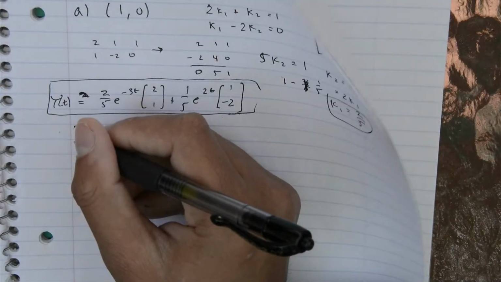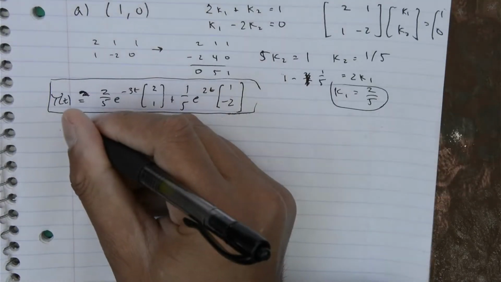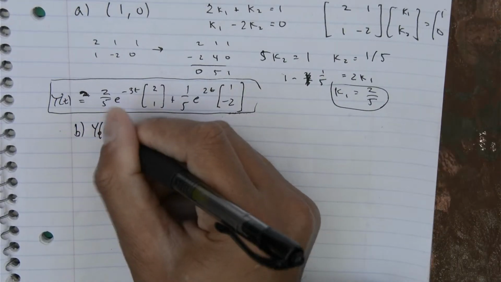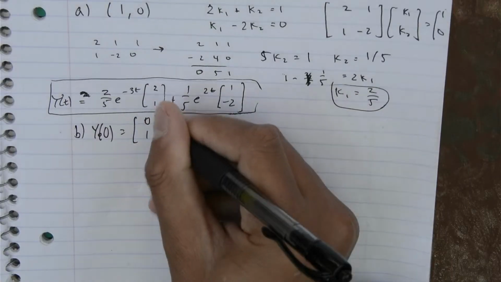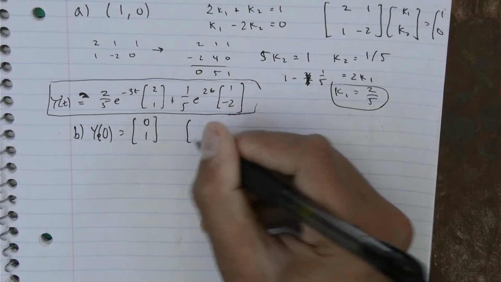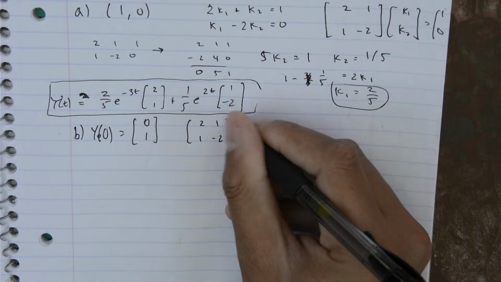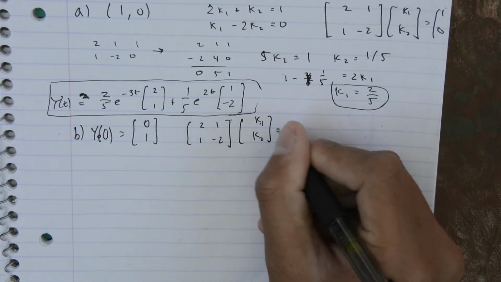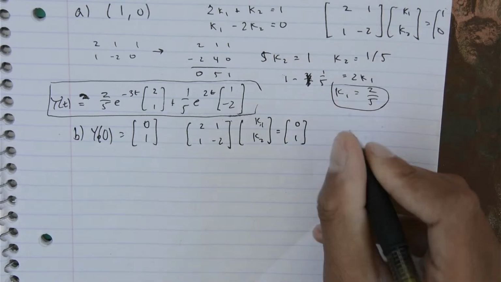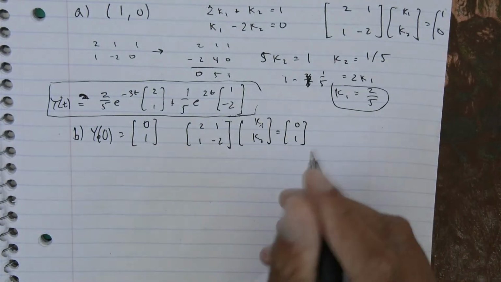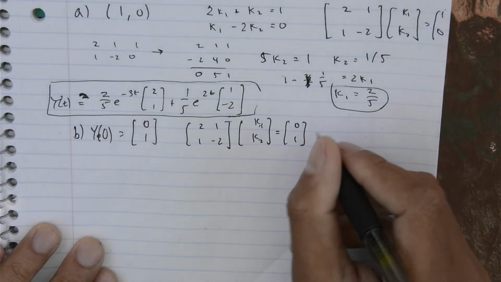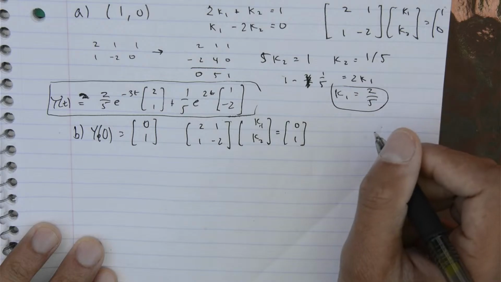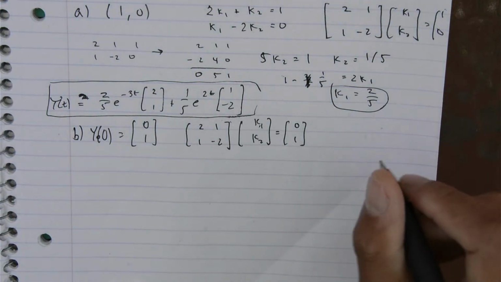All right, let's just do part B. y0 is equal to 0, 1. So we just need to resolve this equation, 2, 1, 1, minus 2 times k1, k2. So we're still going to get the same? No, we're not going to get the same thing.